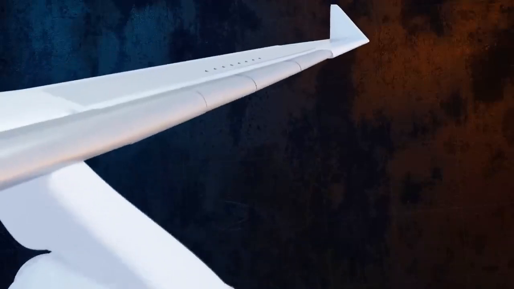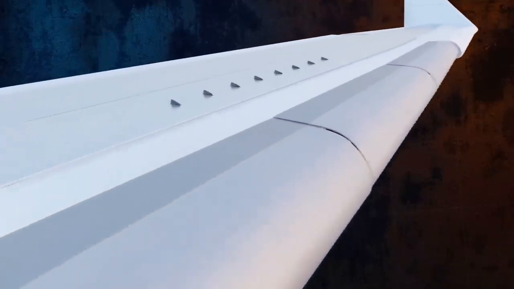This idea of using turbulence to delay flow separation and reduce pressure drag is also why some airplane wings have small vortex generators protruding from them.